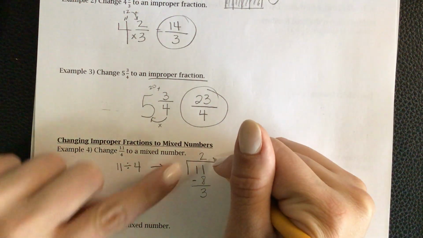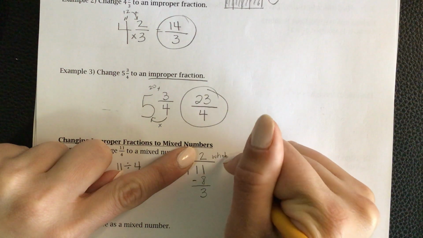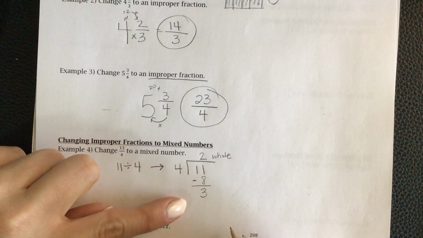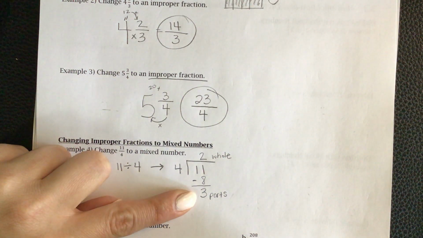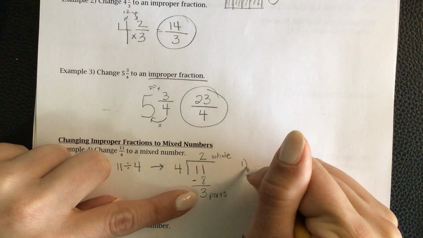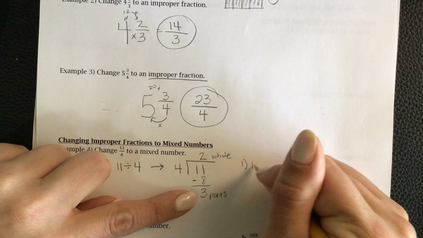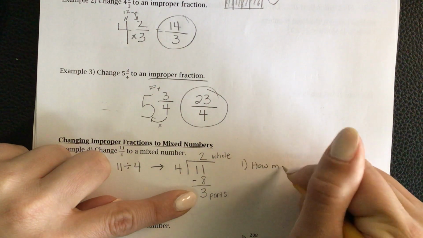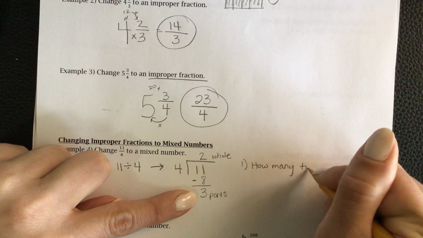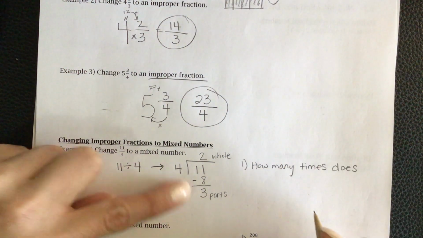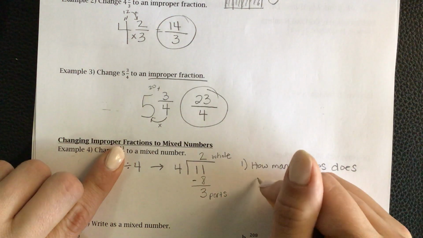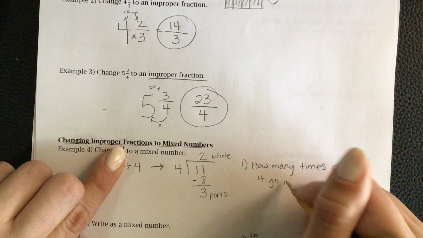So right now, we have 2 whole pieces, and then we have 3 parts left over. So you always want to ask yourself, how many times does the denominator go into the numerator? So we're going to say, 4 goes into 11.